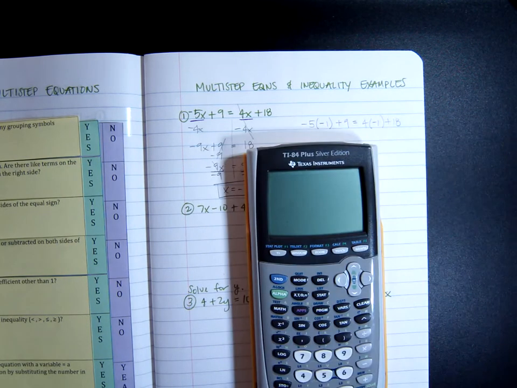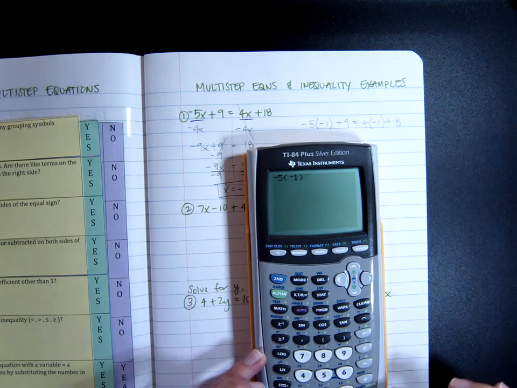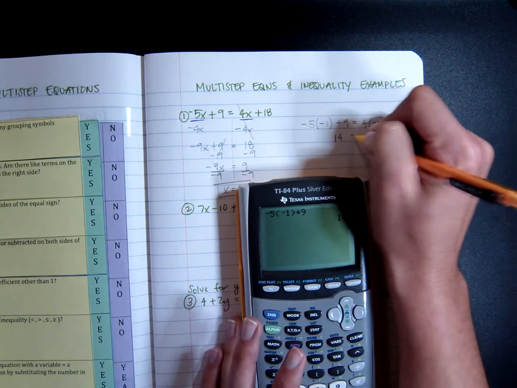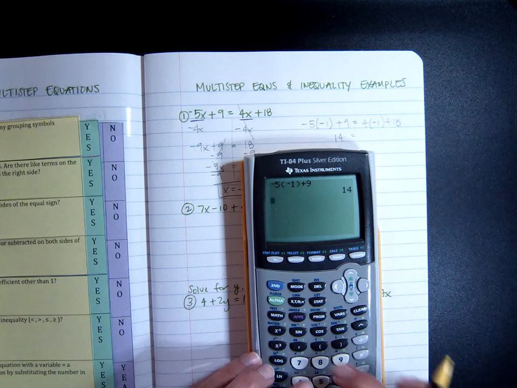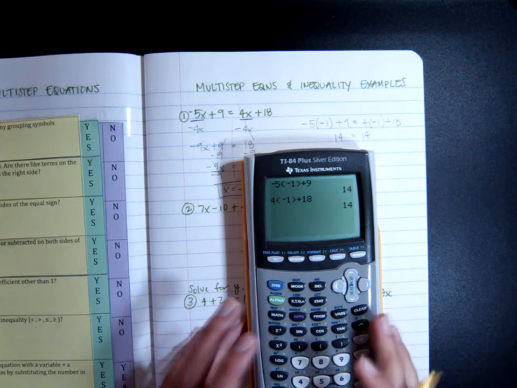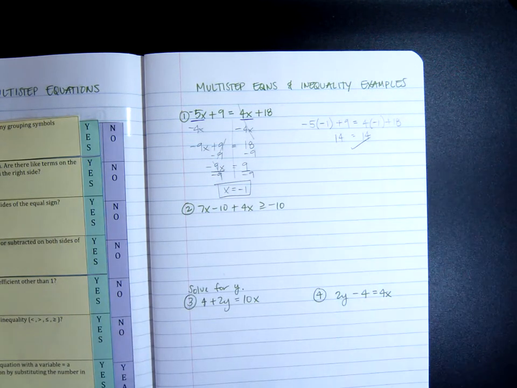Okay, if we get our calculator out, we can do negative 5(negative 1) plus 9. That gives me 14. And if we do the other side, 4(negative 1) plus 18, that gives me 14. So, did I get the same thing on both sides? Yes, I did. That's how I know I did my math correct.